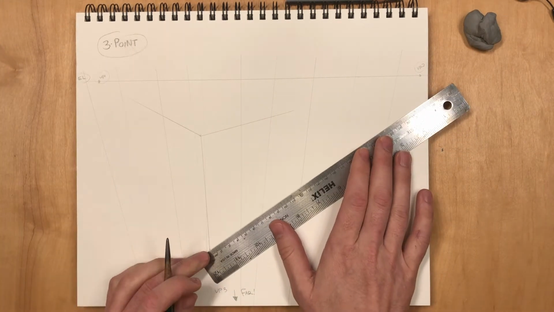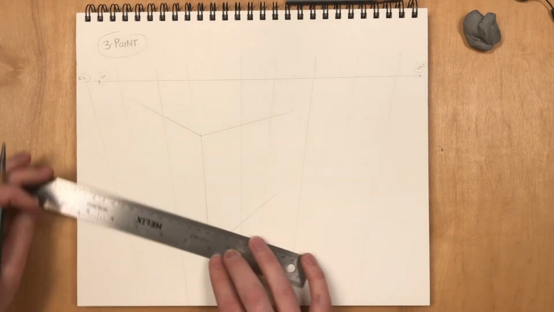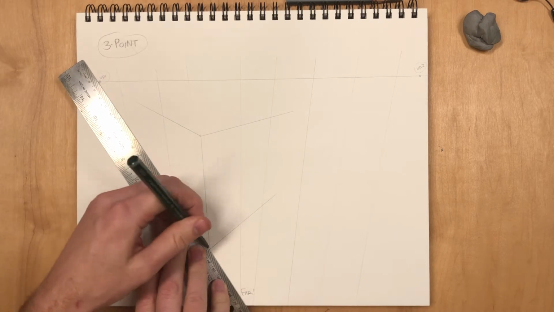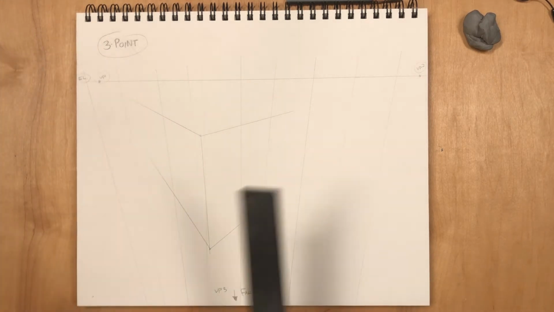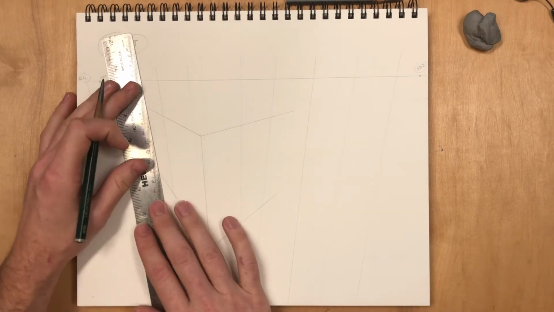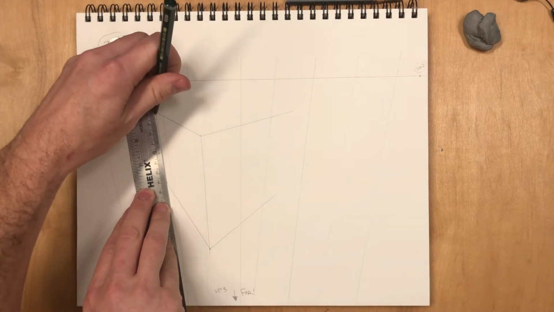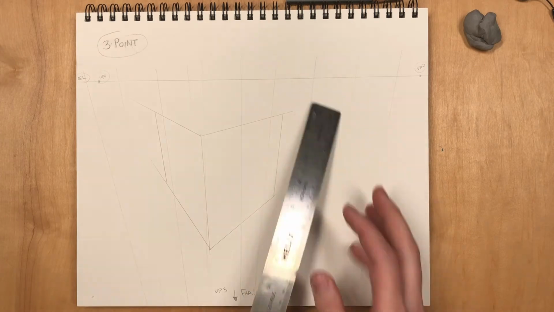So I'm drawing this just exactly like a 2-point perspective drawing, making my quote unquote vertical, sending that back to the vanishing points. But now whatever I decide is like the back edge of this, instead of being perfectly vertical, it slants towards that third vanishing point, and this other back edge.